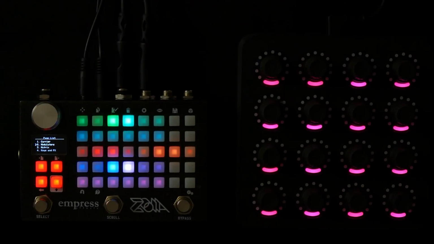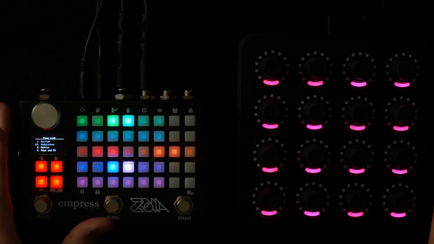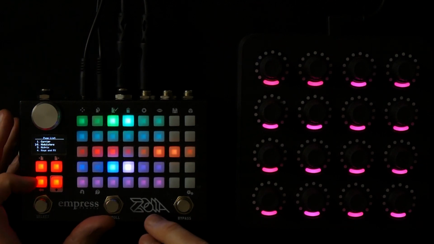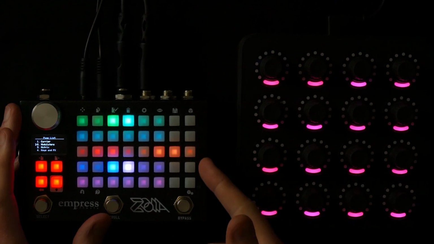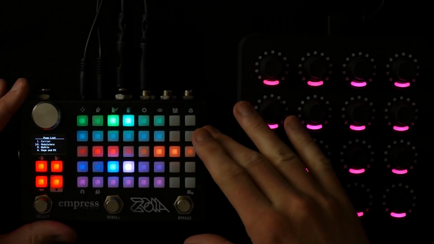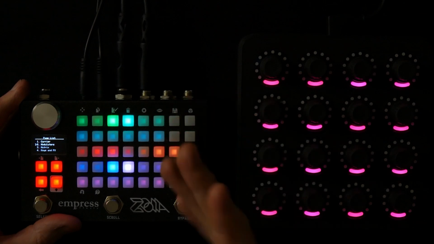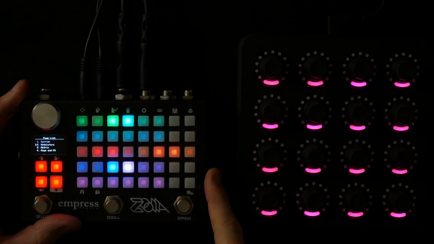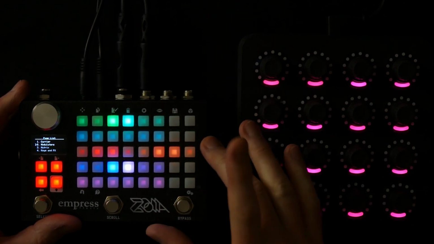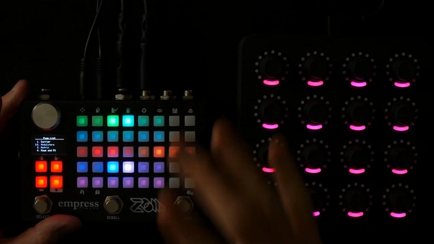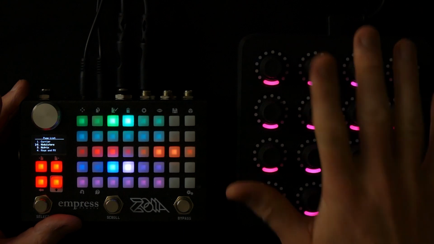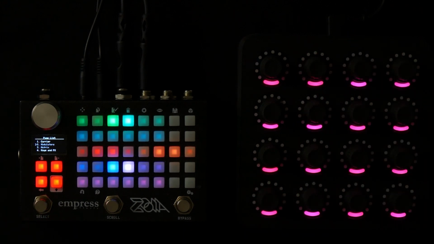Hello, my name is Hakon and welcome back to another little video on the Empress Effects Zoia, the absolutely amazing patchable digital synthesizer in a little box with a unique grid interface where the only limitation is your imagination and the CPU, of course. Today I'm using it together with my MIDI Fighter Twister because I'm going to show you the next version of my FM patch.